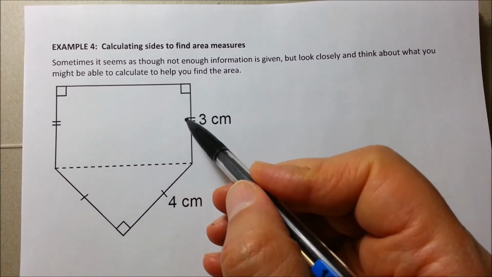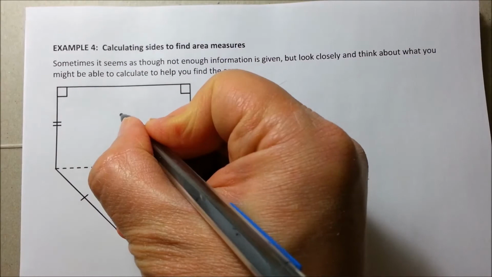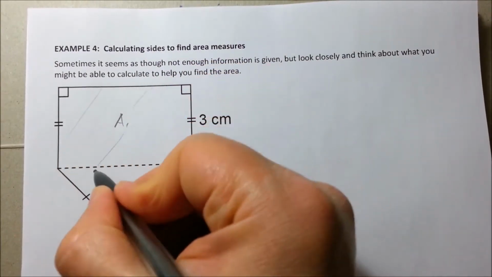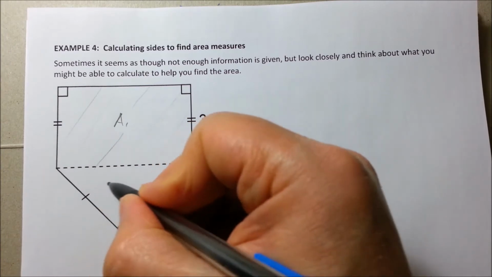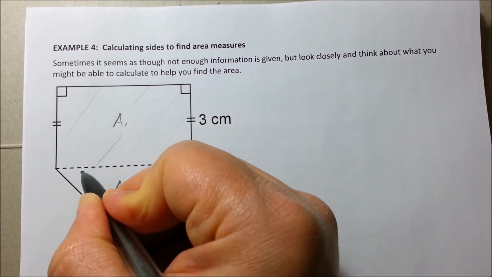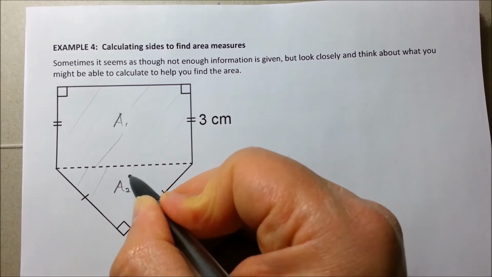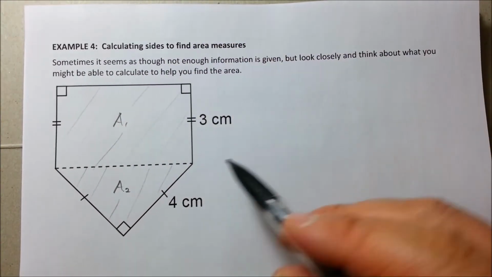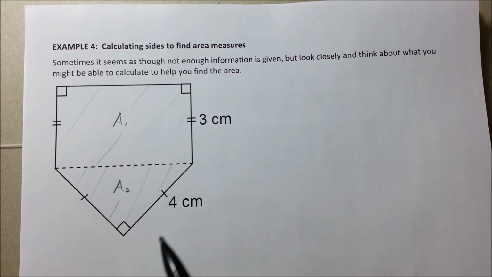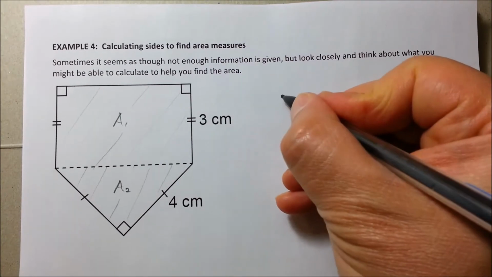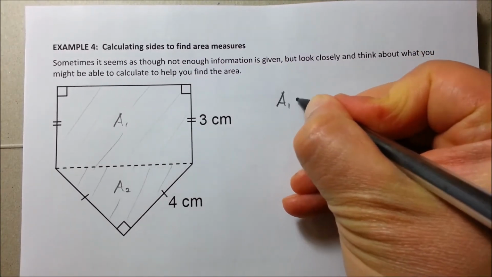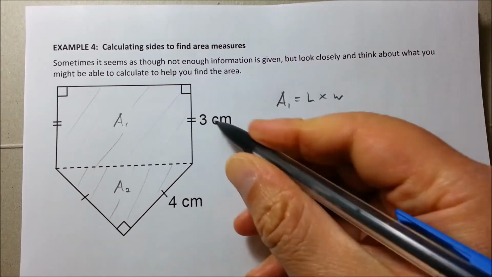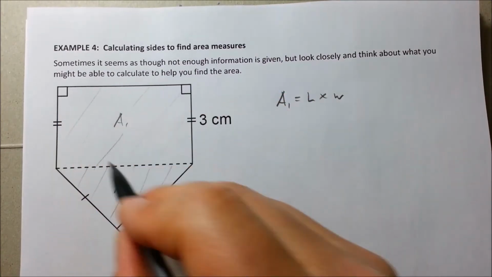So here, let's label this as area 1, and let's shade it this way so that we know. And then we have area 2, which would be our triangle. Okay, I should have shaded it the other way, but fine. For the area of area 1, which is our rectangle, we need length times width. Now, we know what the width is, but we don't know what the length is.